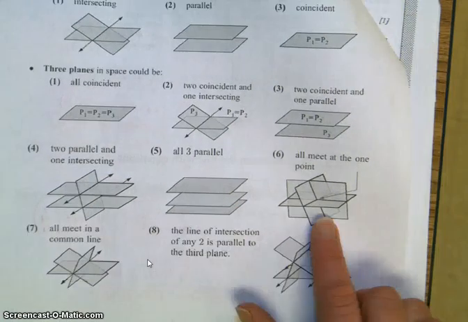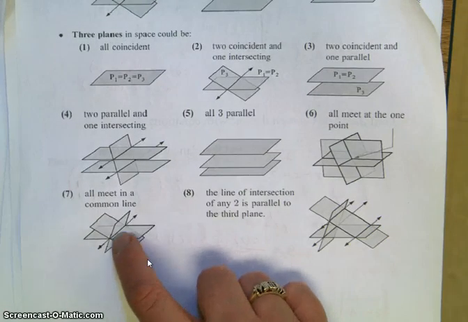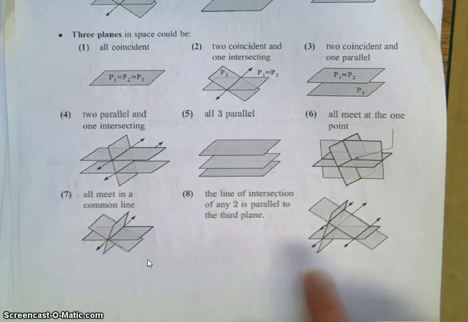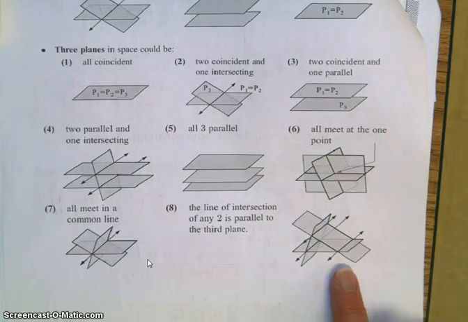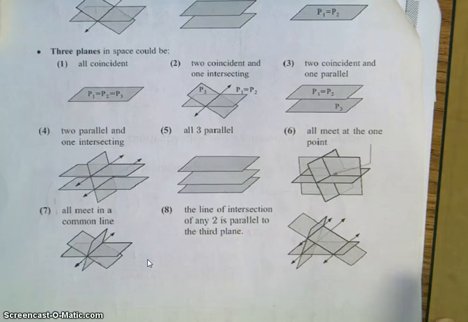You could have all three planes meeting in one intersection point. You could have a unique solution there. You could have the three planes meeting along a line, and then you could have the line of intersection of any two being parallel to the third plane. So our goal is going to be to figure out which of these things is happening.